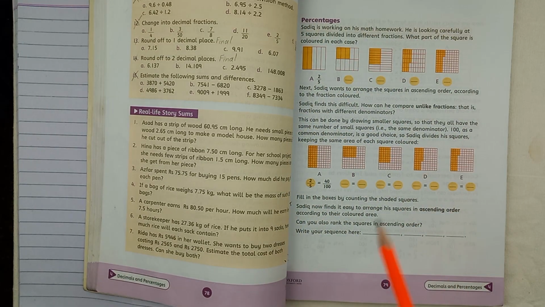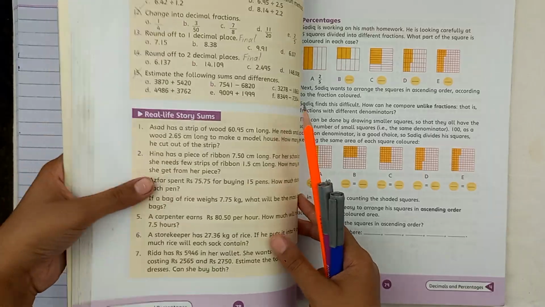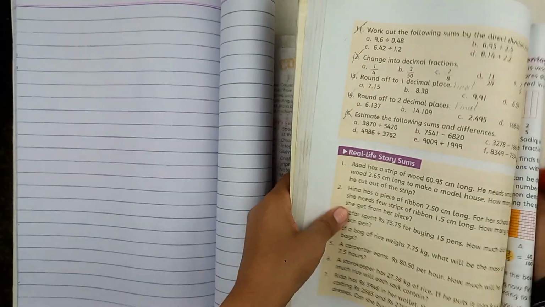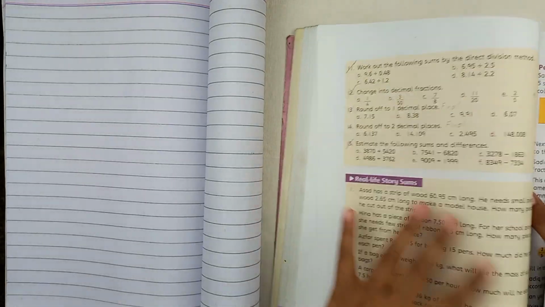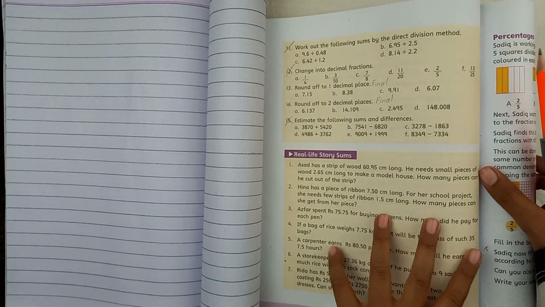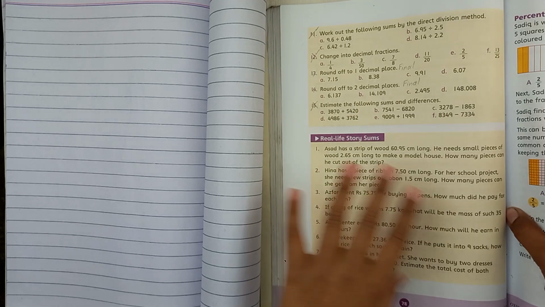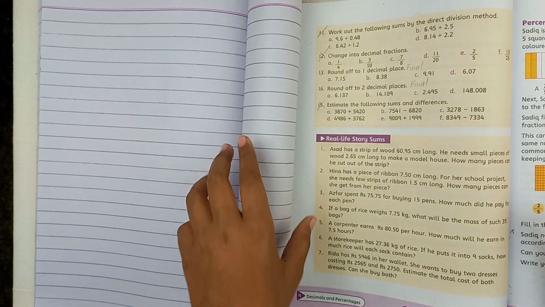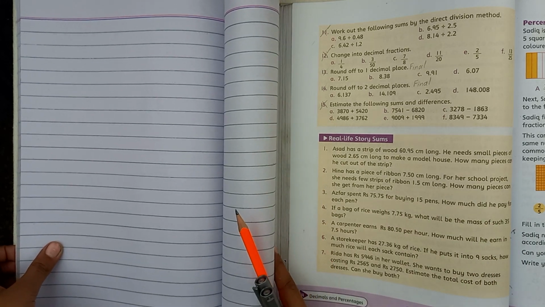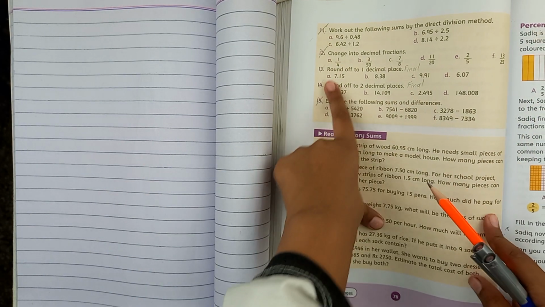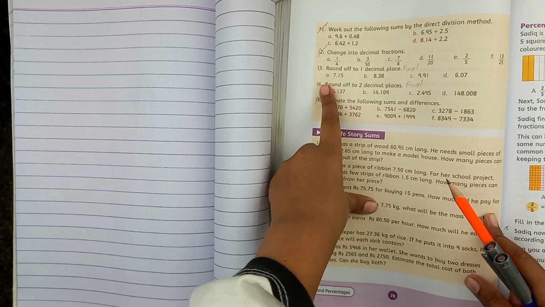Okay, the main thing is we are doing this question. I will also tell you how to do this question. But for now let's just do question number 13 and 14.